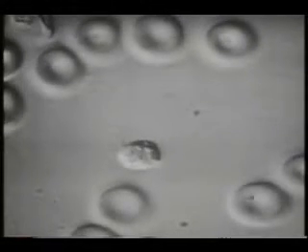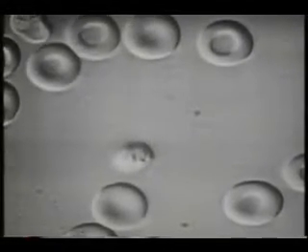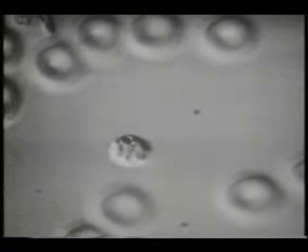Here is an example of an erythrocyte containing a mature parasite, the schizont, just prior to rupture. Note the pigment containing residual body that appears as a dark refractal mass in this cell. The Merozoites are attached by their posterior end to the residual body.